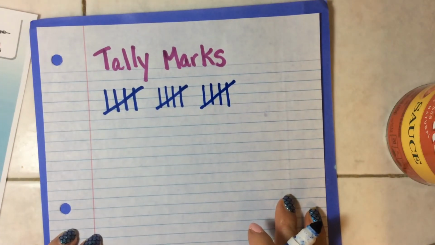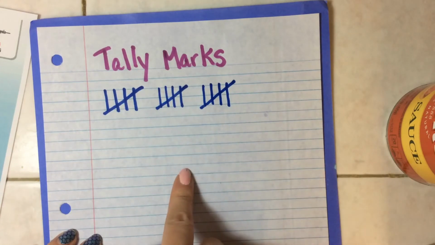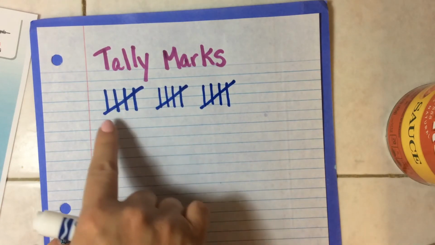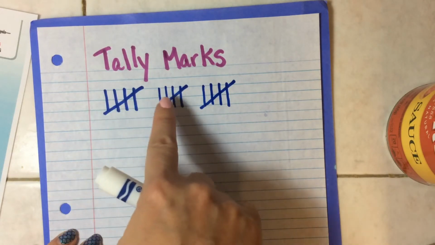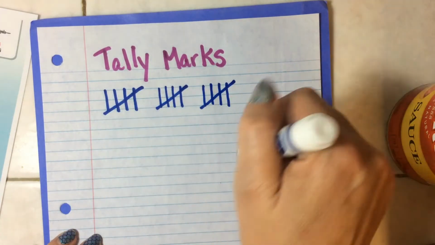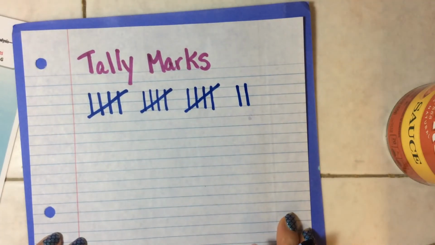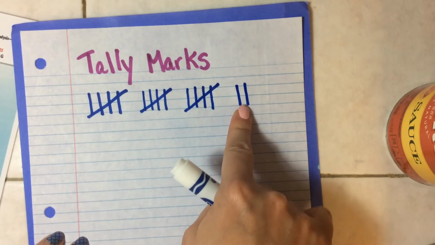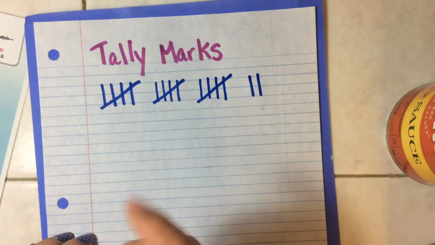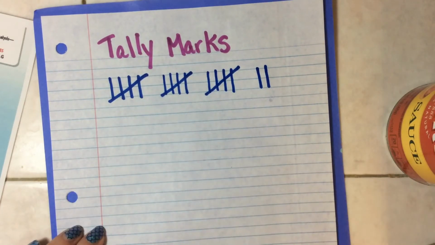Let's say I want to make a total of 17. How many more marks am I going to make? 2. Very good. So we would have 5, 10, 15, 16, 17. This represents the number 17 in tally marks. Now make up a number and then make the tally marks for it.